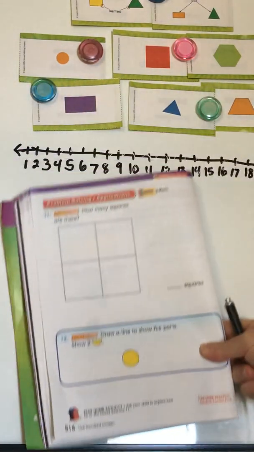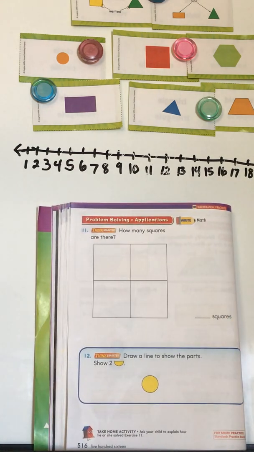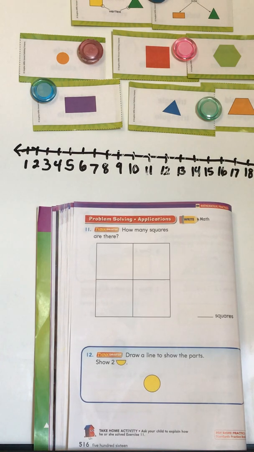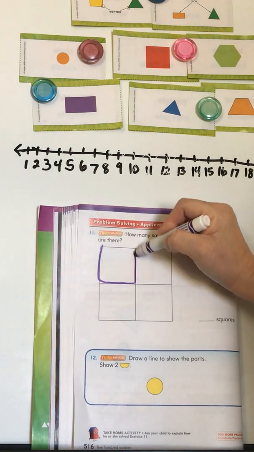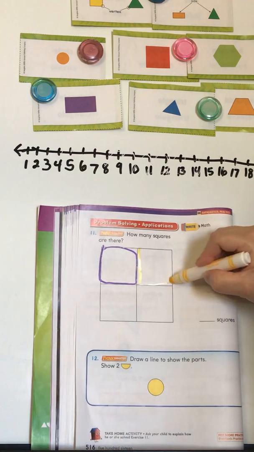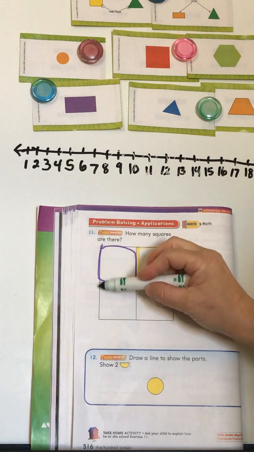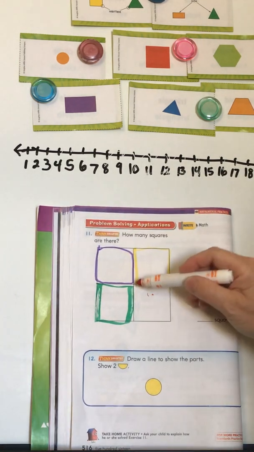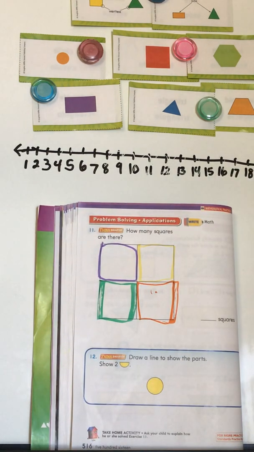Okay. Number 11 says, how many squares are there? So now that looks pretty easy. I can see squares there. So let's count them and make each one a different color. So here's one square. Here's two squares. Here's three squares. And four squares. Okay. Do you see a fifth square?